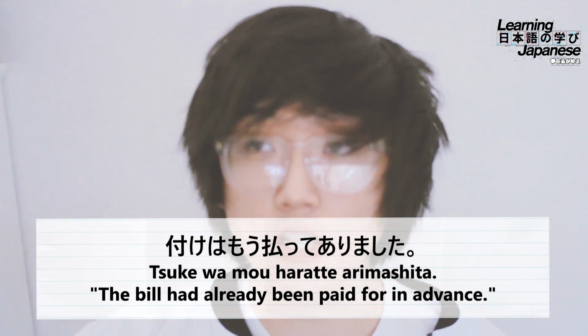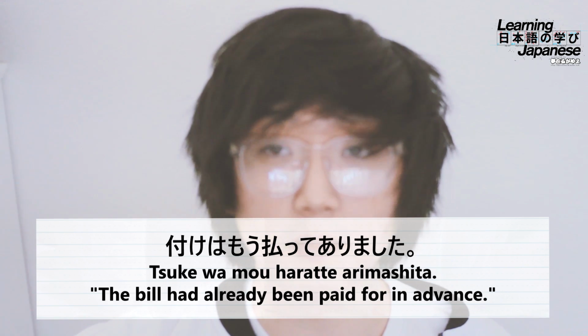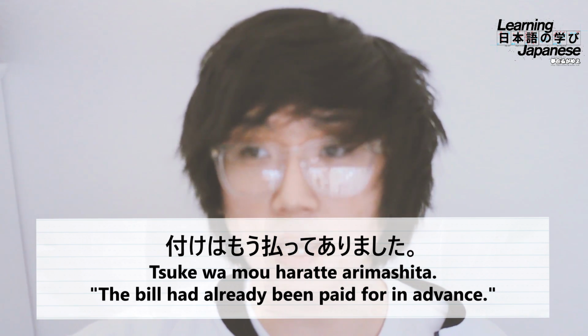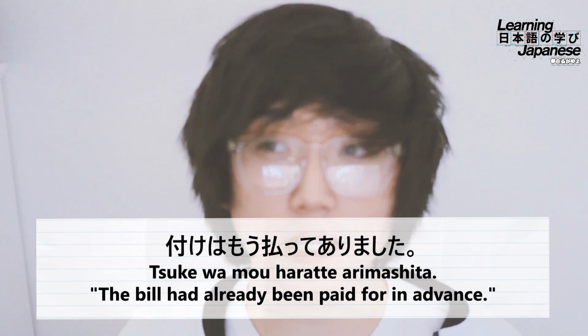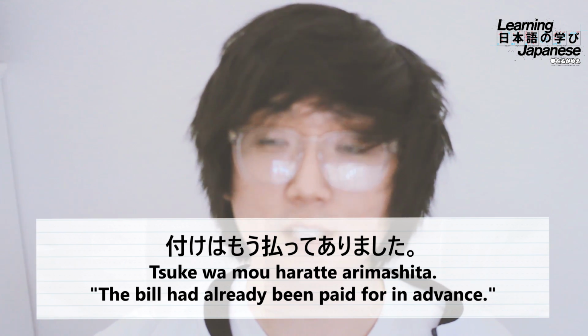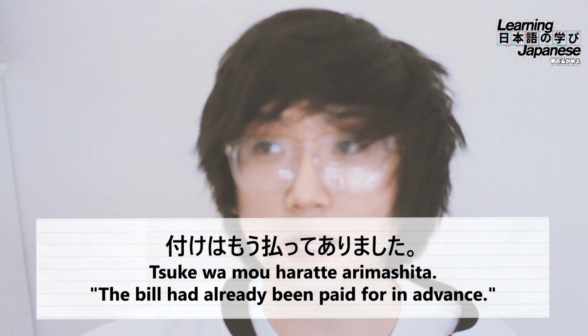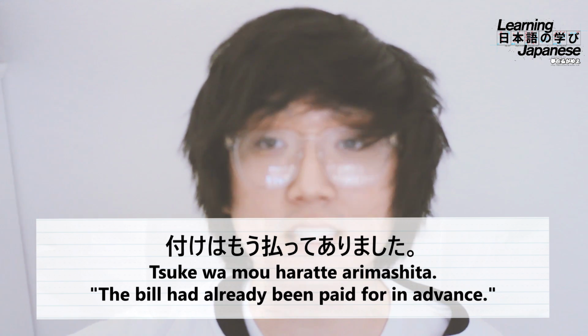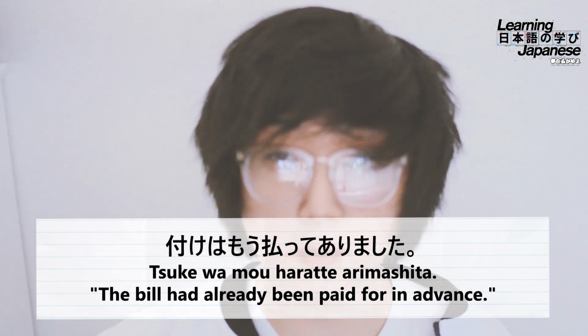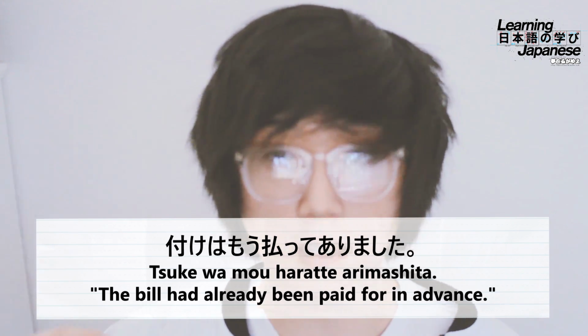If we used aru, the translation would have been something like the bill has already been paid, and that's still describing the paid action in the past tense. Here we're using arimashita, so as opposed to has already been paid, it would be something like had already been paid, so the past tense form of has, and this would be like you're recounting the incident.